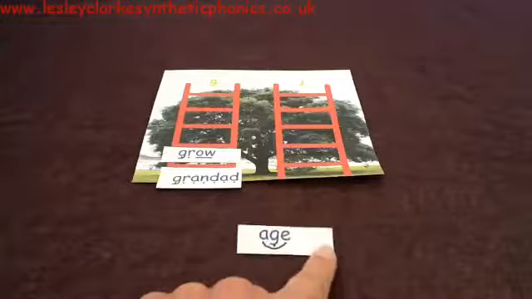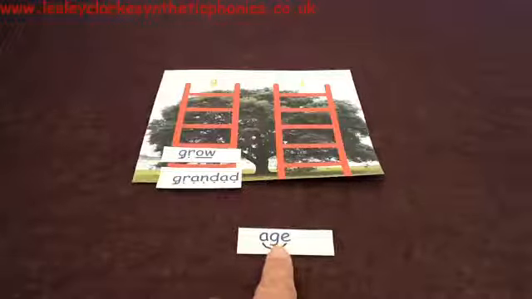Let's sing the little song. G says J before E, I, Y. So have a go at sounding this word out.